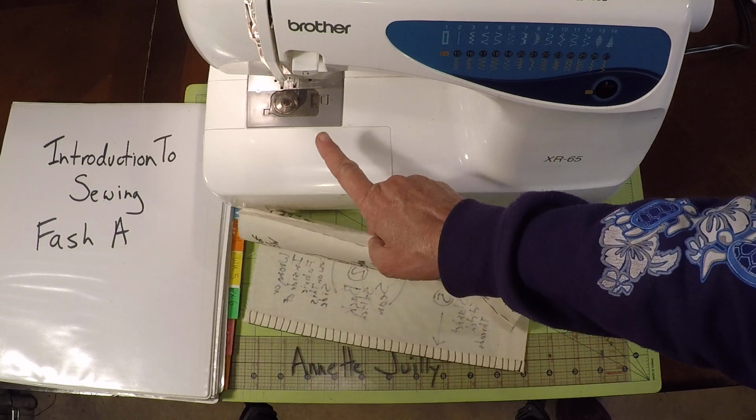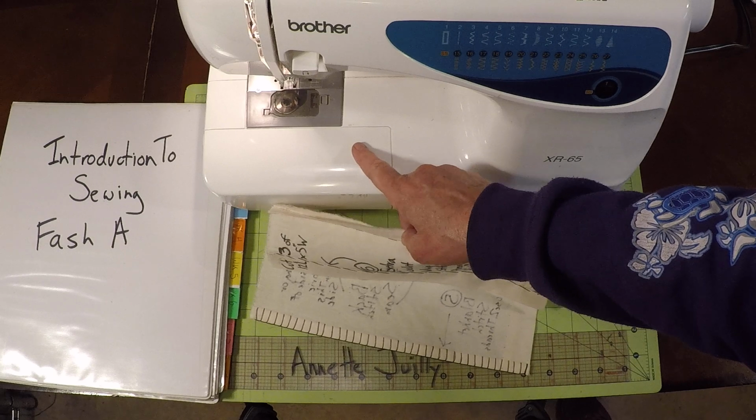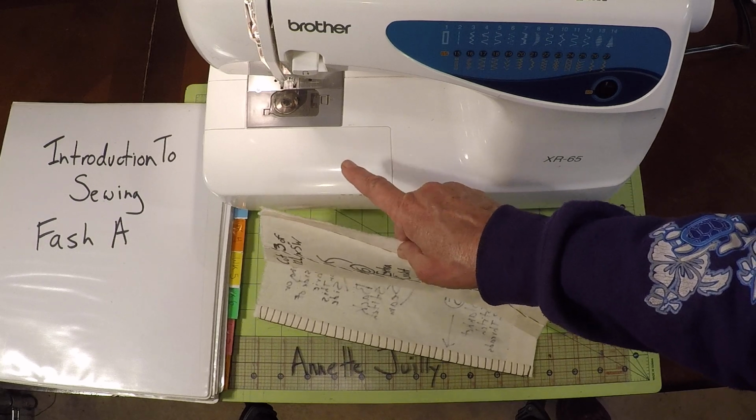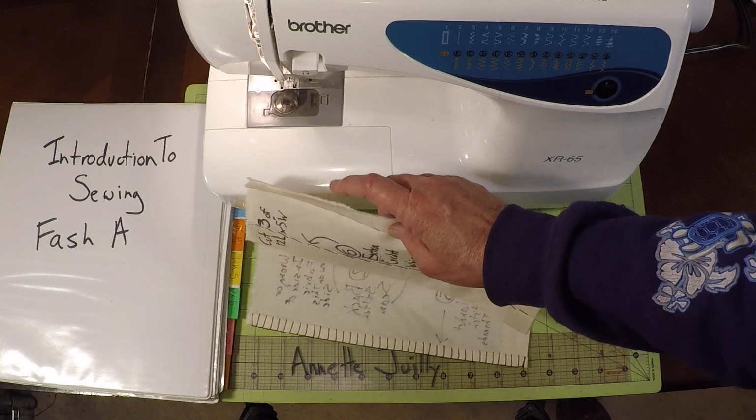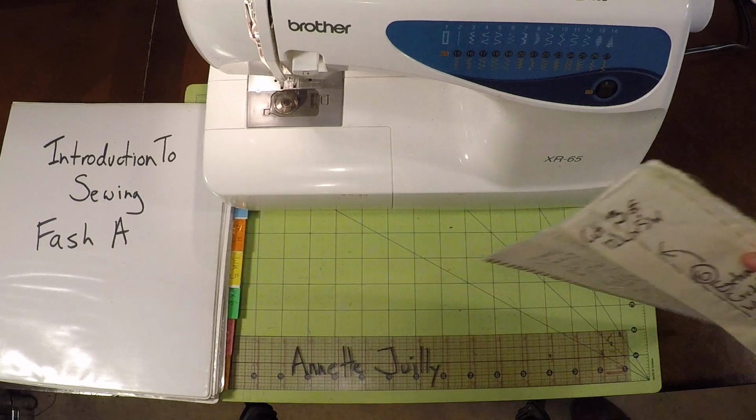It can also be done on the sewing machine. You would just turn this up to your largest stitch, which would be 4 or 5.